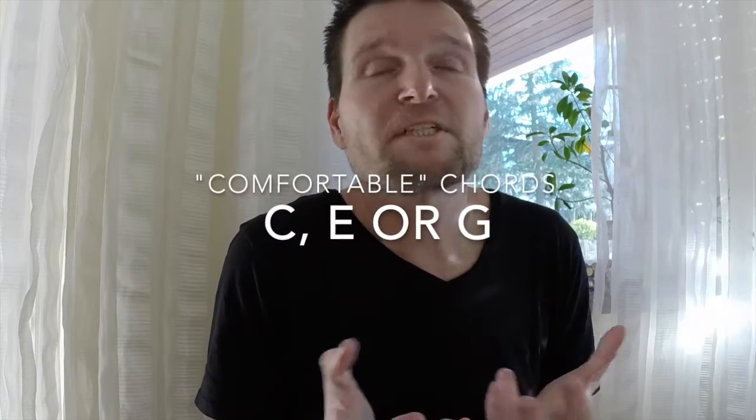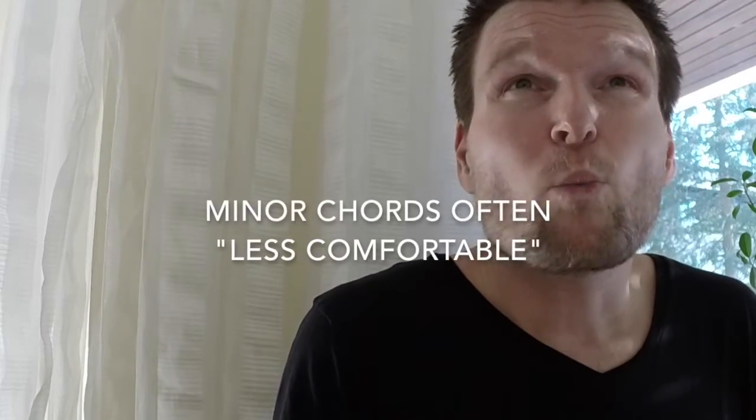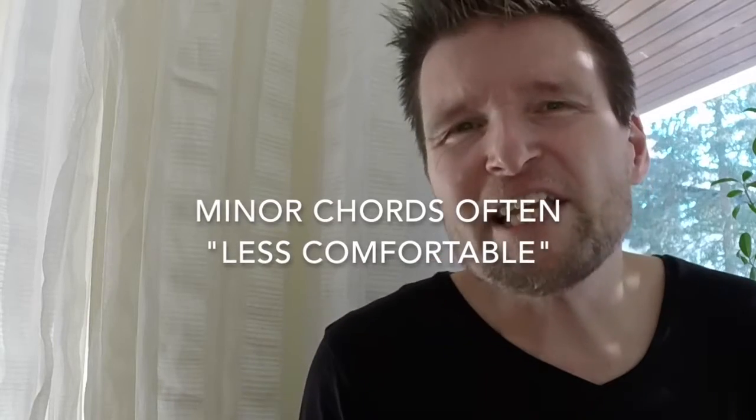Most people are comfortable with major chords like C, E, or G because they sound full, they sound harmonic, as opposed to minor chords, which will often sound a bit uneasy or altered. They do not give the listener closure in the same way as major chords do. Let's try a few variations. Here's a C major.